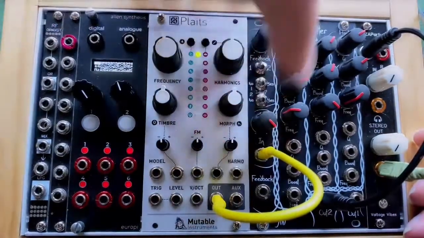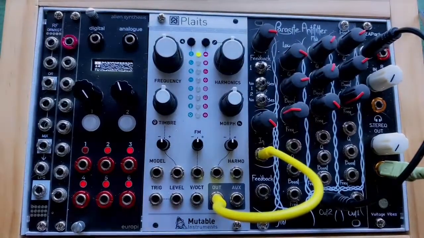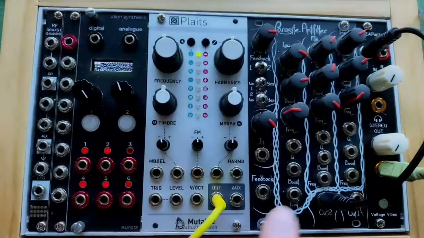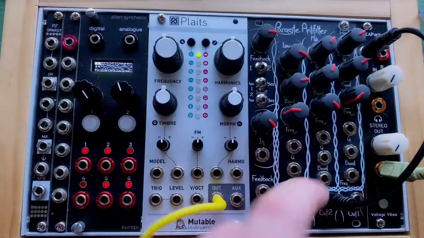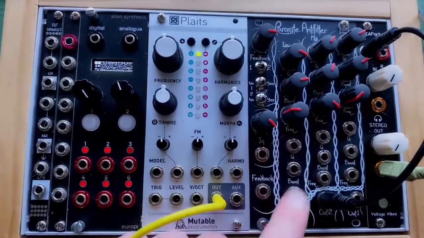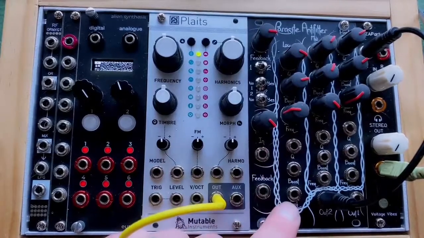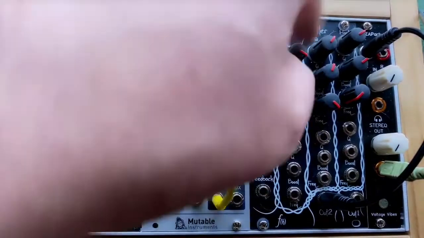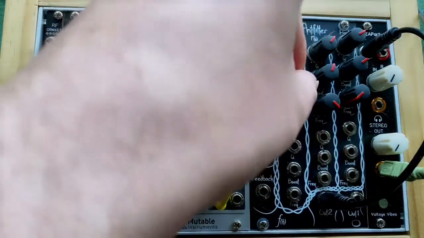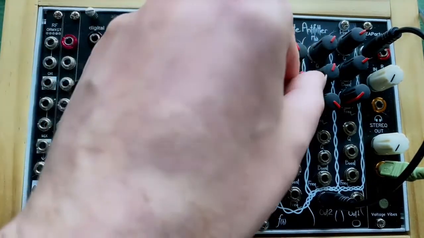So lots of fun. You've also got CV controls here for the Q, the boost, and the frequency. So Q, boost, frequency. Sorry, I didn't talk about the controls at all.